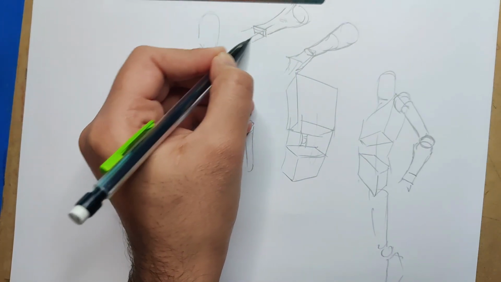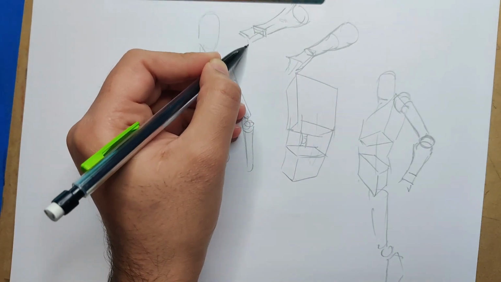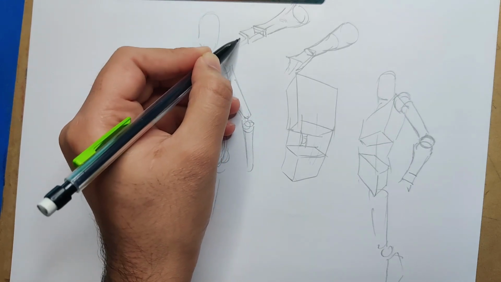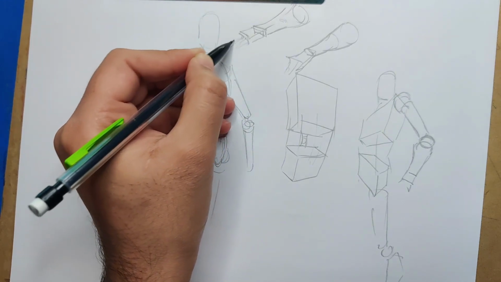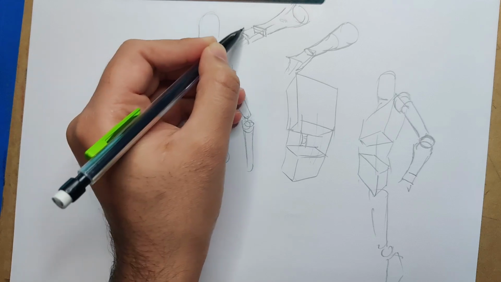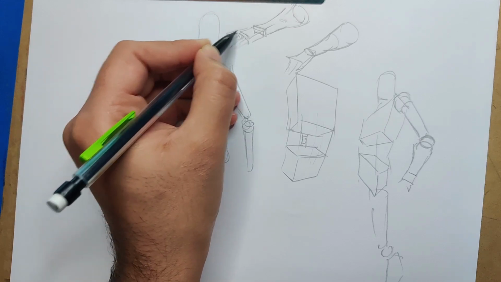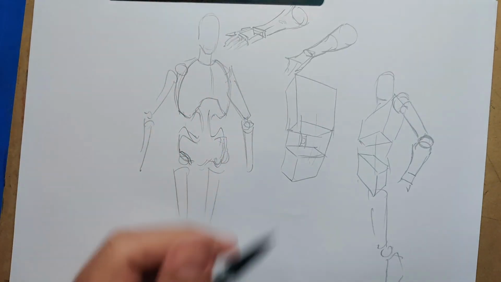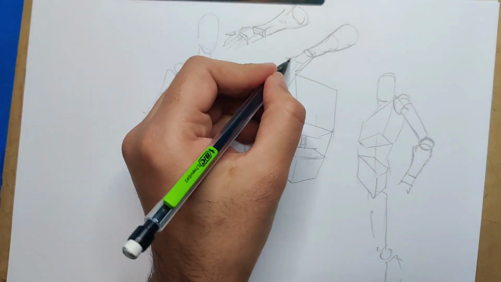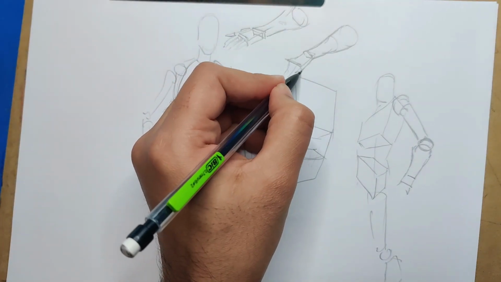And then you have another box for the hands. Then you can add more spherical shapes for the fingers, and then you have another cutout for the thumb and then the arm. So that's the basic understanding of shapes for anatomy.